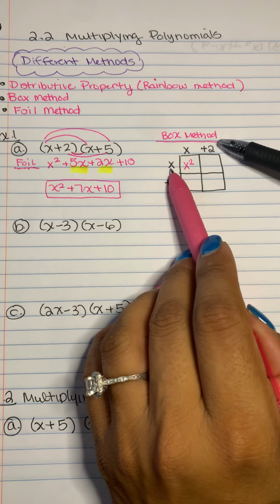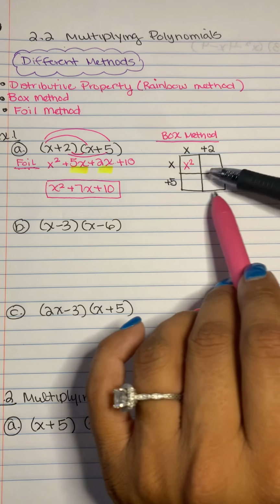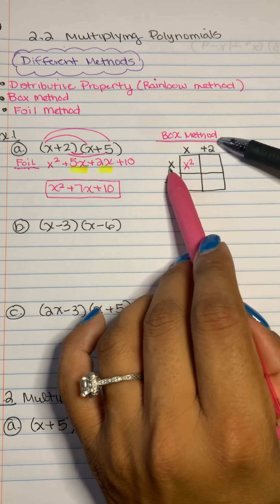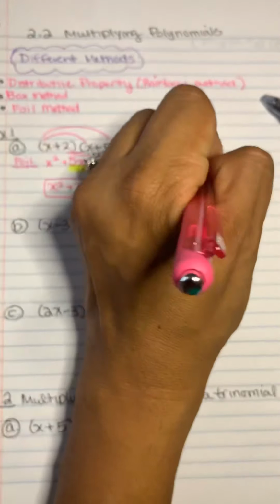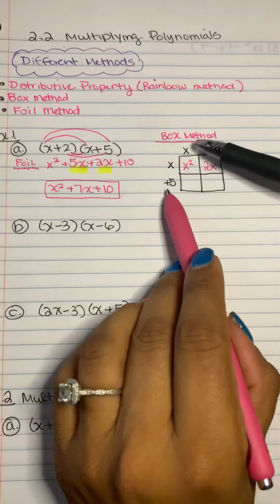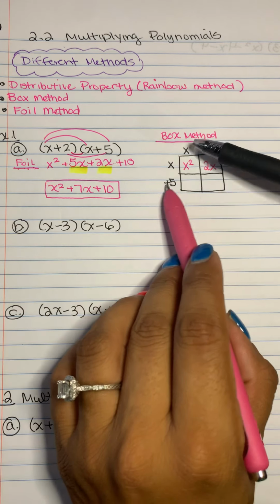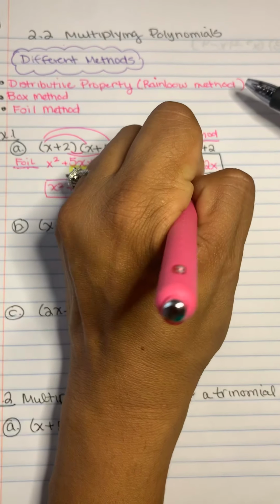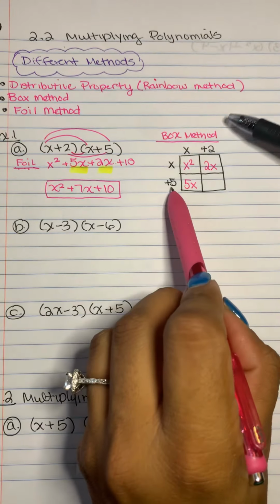We're not adding. A lot of students start multiplying and then they want to start adding. X times 2 is 2x. 5 times x, or x times 5, is 5x. And we have 5 times 2 is 10.